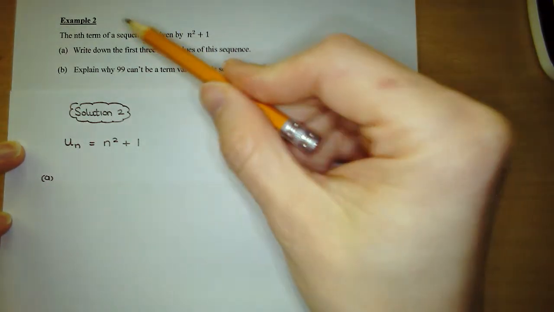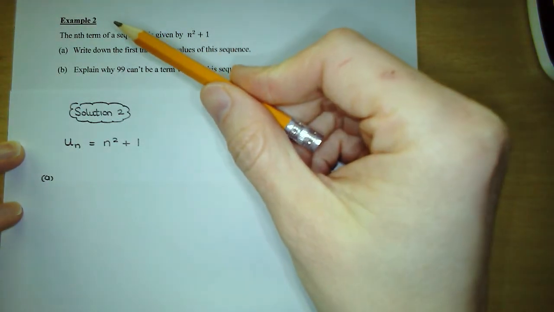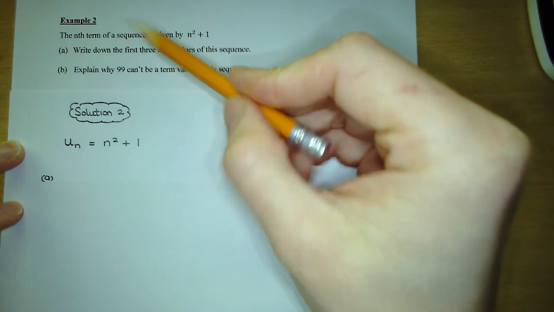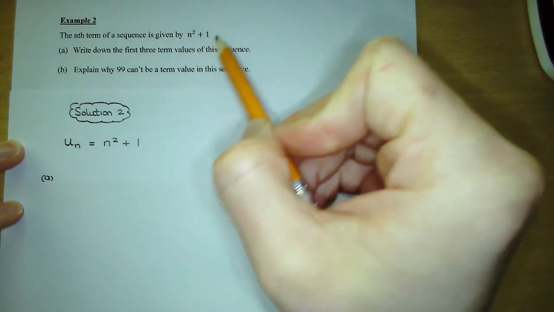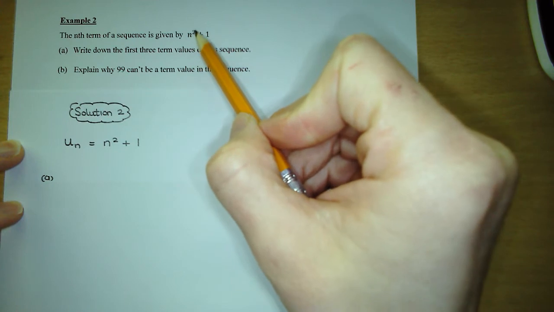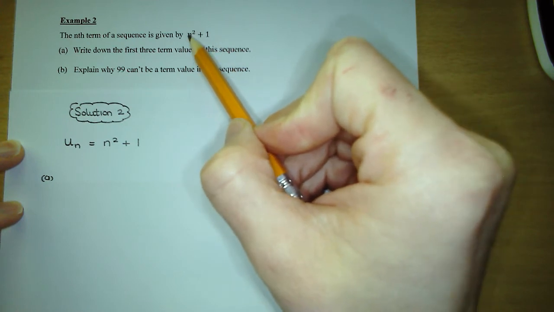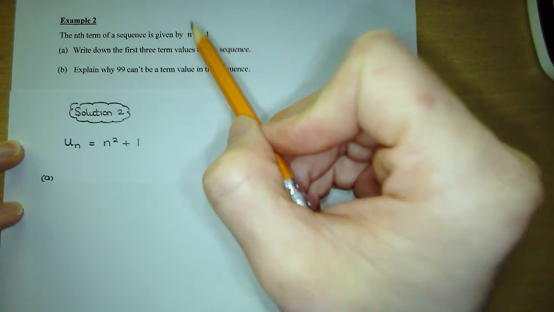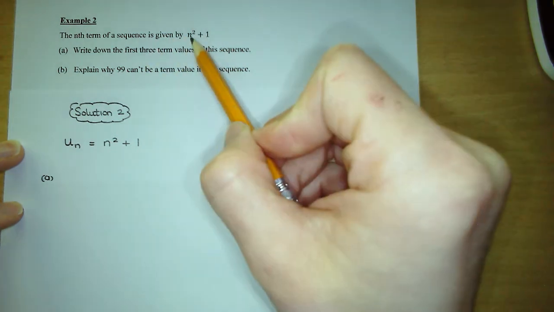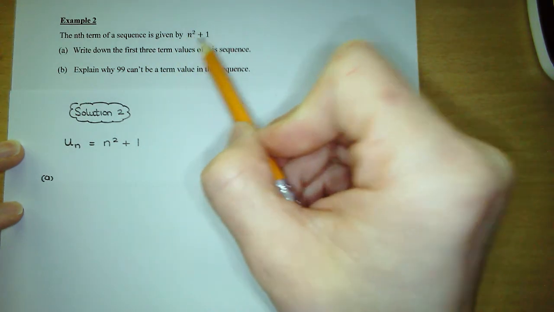We're now going to look at example 2 of non-linear sequences. We're actually given the nth term of this non-linear sequence. The reason you know it's non-linear is because n has a power of 2. If n is a power of 1, that's how you know it's a linear sequence, but this is clearly non-linear. So we're given the nth term of this sequence, and it's n squared plus 1.